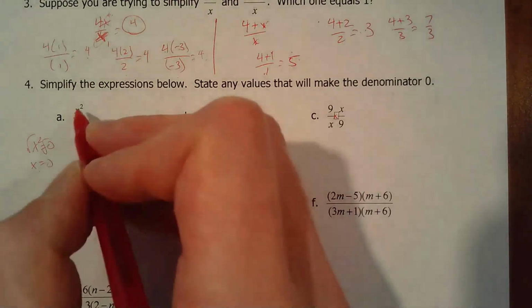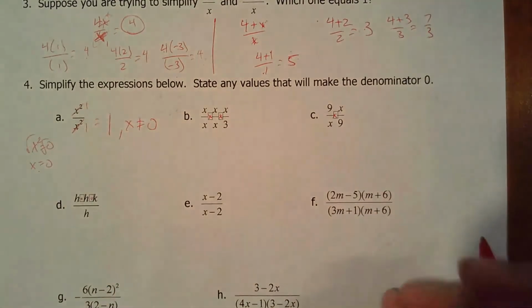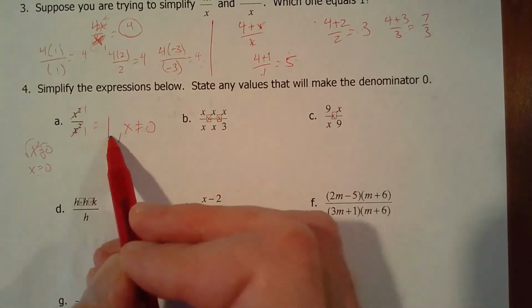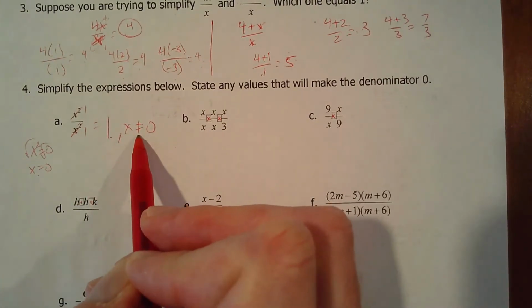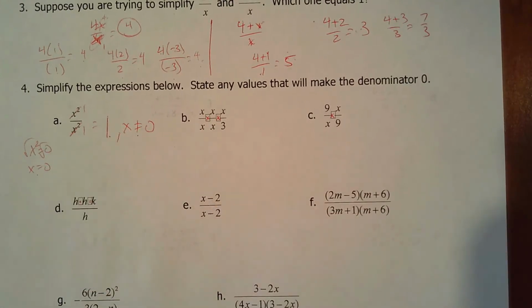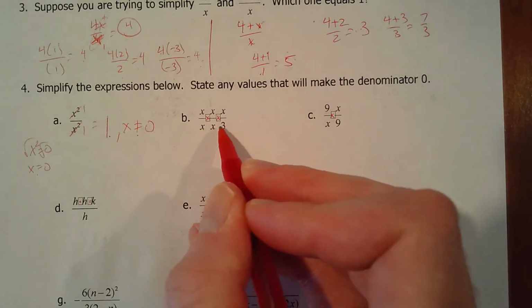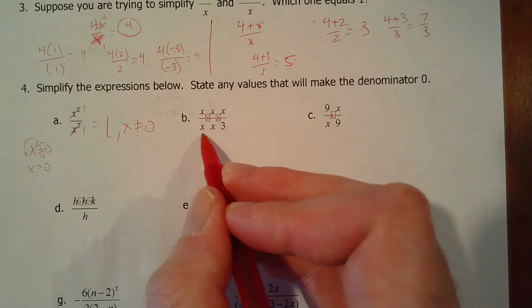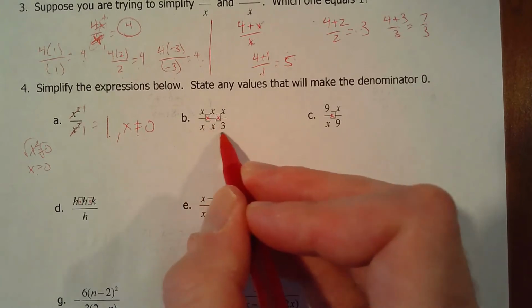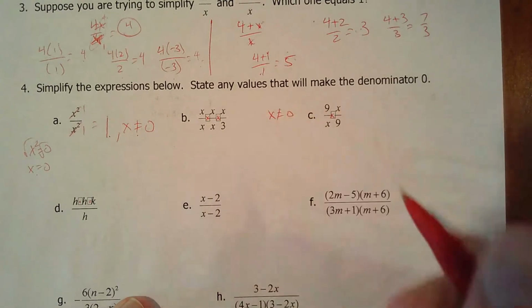Now what do I get when I cancel? x squared on top, x squared on bottom, that's 1 and 1, so this equals 1. So this expression equals 1 as long as x isn't 0. If x is 0, then it doesn't equal anything. It cannot be calculated, so it's undefined. Okay, over here, x times 3. Well, what would I plug in to make the bottom equal 0? Well, 0. So x cannot equal 0.